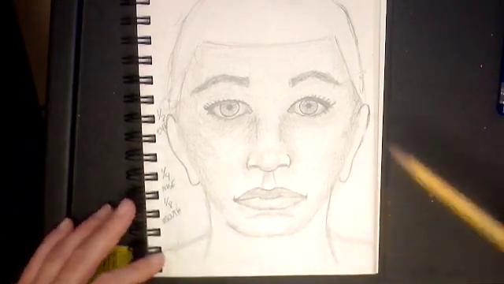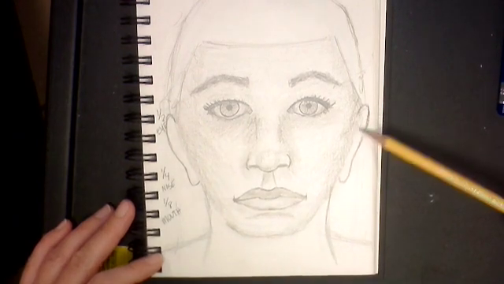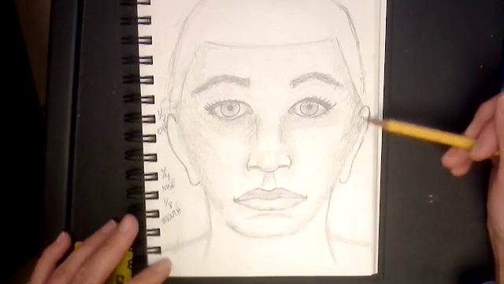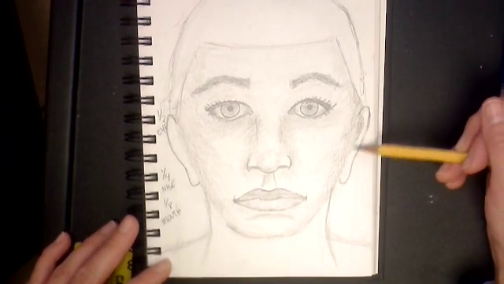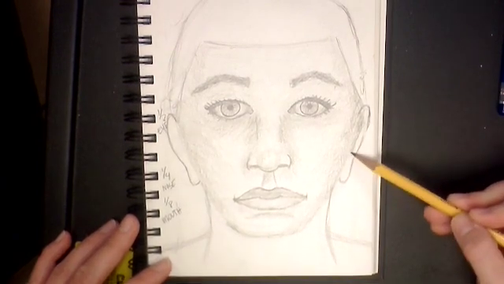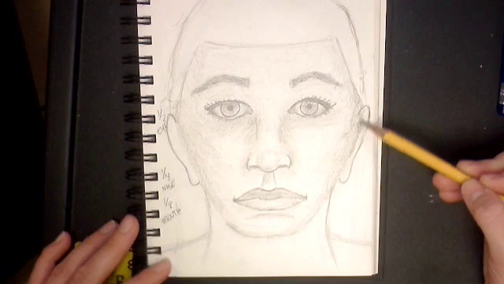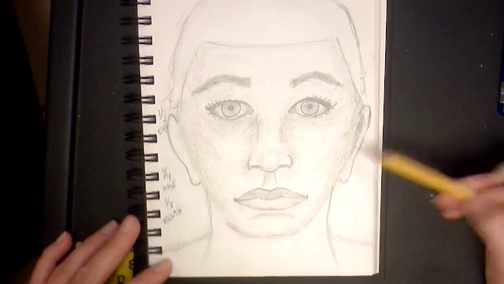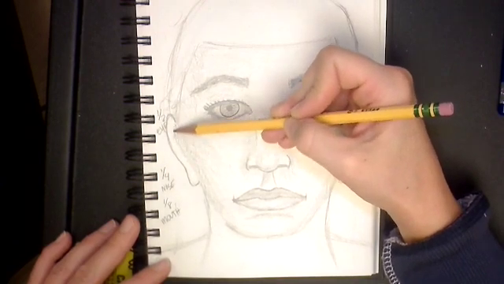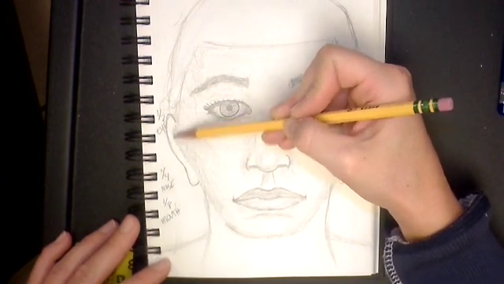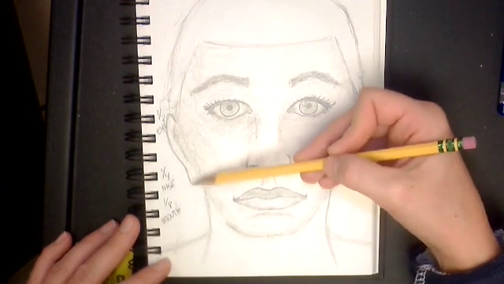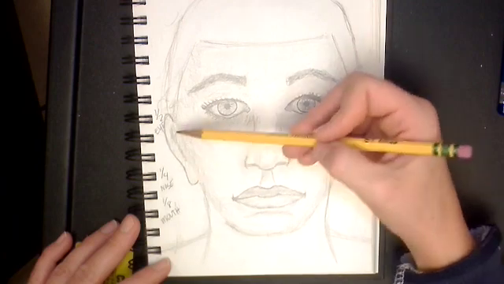All right, when it comes to the ears, I might add a little bit of a darker shade where the inside of the ear might show. And then I'll go ahead and add a value to the earlobe and around the sides of the ears, so it matches the skin tone color.